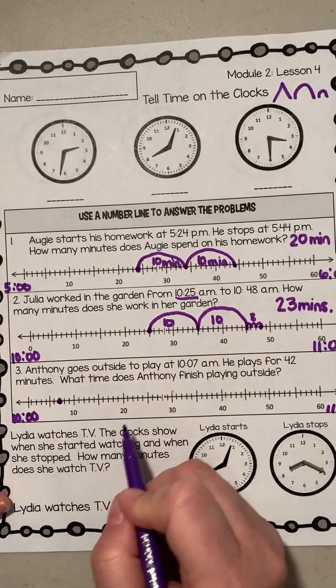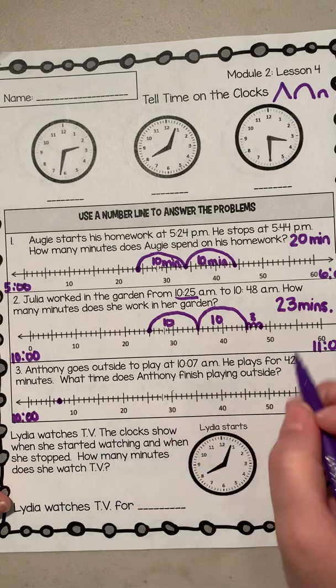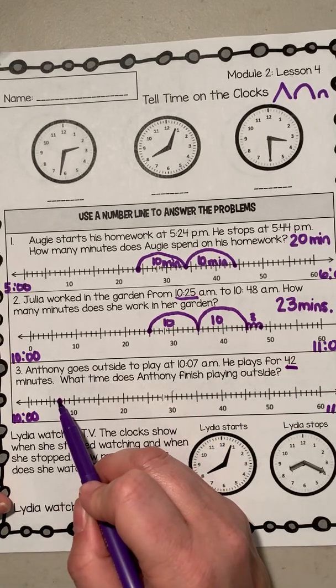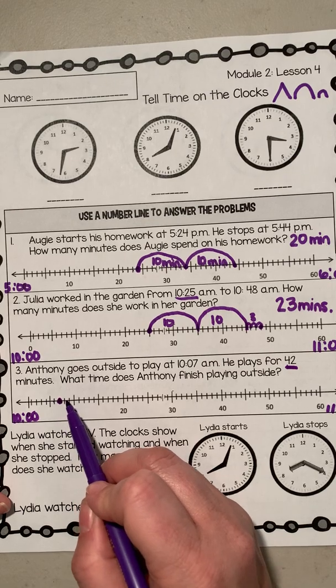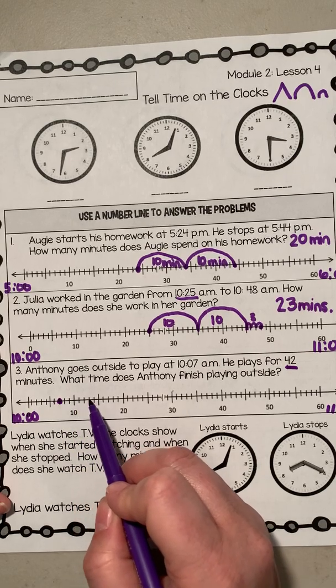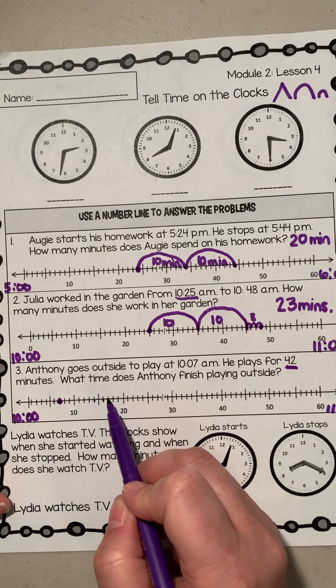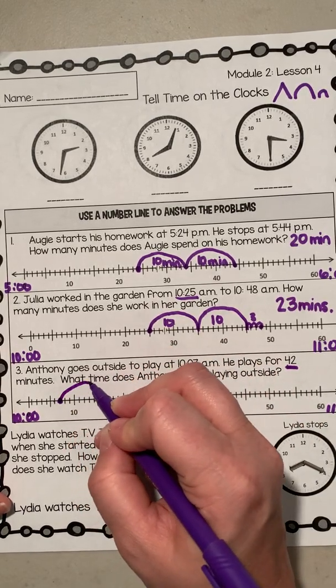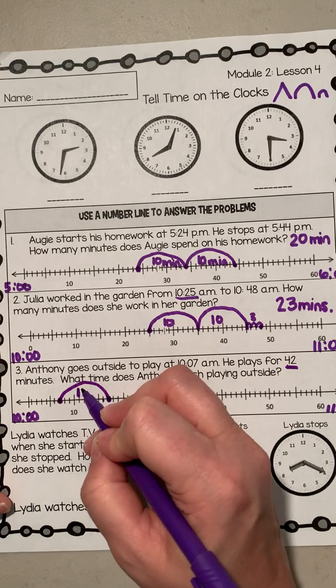So we're going to jump 10-minute intervals to see how far we can get. Remember, we're looking for 42 minutes. So that's 7, then 1, 2, 3, 4, 5, 6, 7, 8, 9, 10. Remember, I'm trying to do every 10. So that's 10 minutes. We're going to stop at 42.